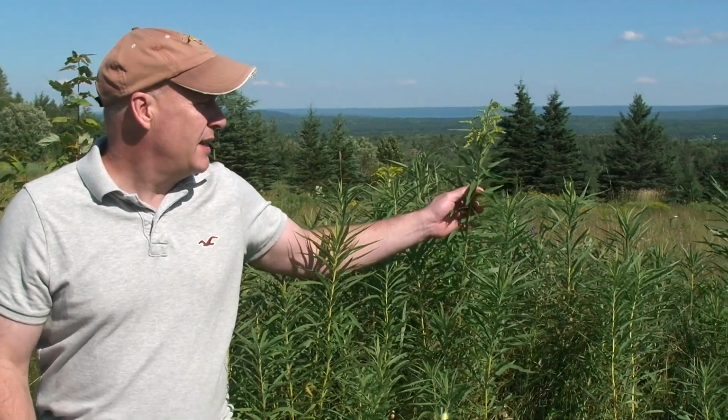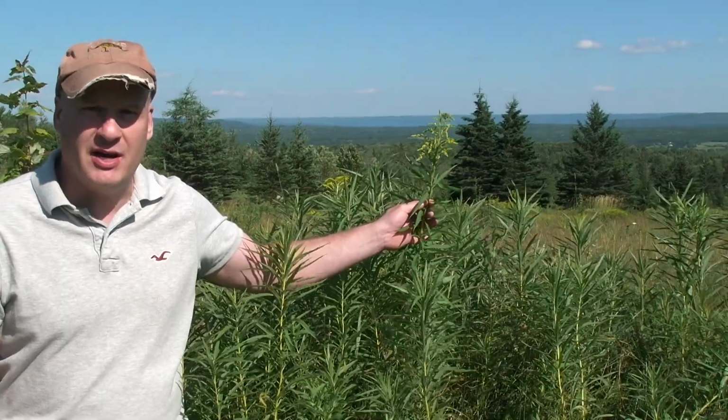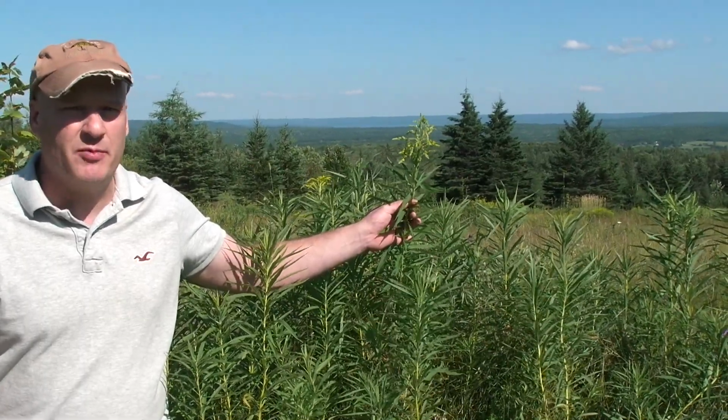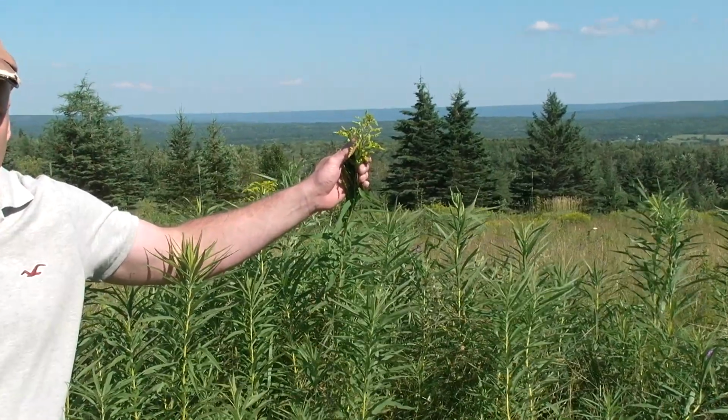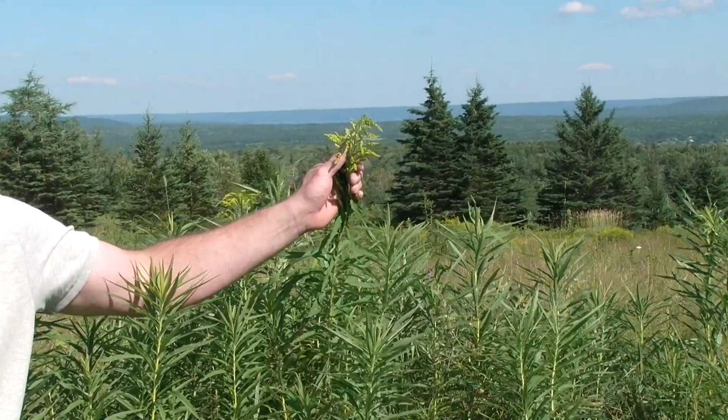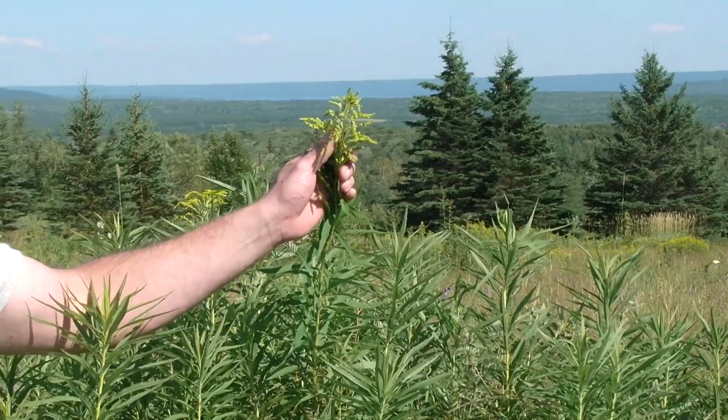So this is Solidago canadensis, or Canada goldenrod. Very common, and I think probably everybody's seen it. It has a really brilliant, this time of year is early August, but by late August it'll be a bright yellow inflorescence. Very easy to recognize.